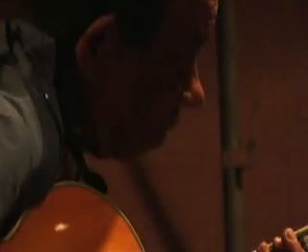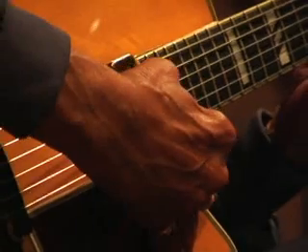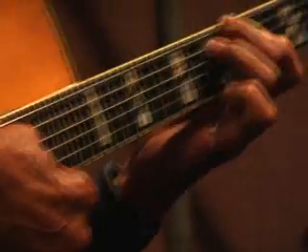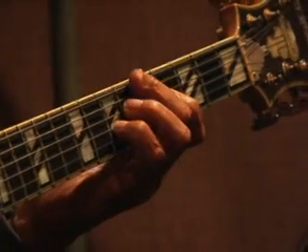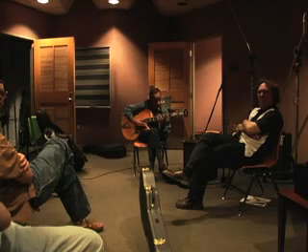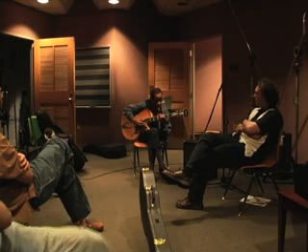Demonstrate that bass for you. Is it coming out clear for you? Okay, good. I'm trying to play it slow because sometimes I can get carried away and play it too fast.